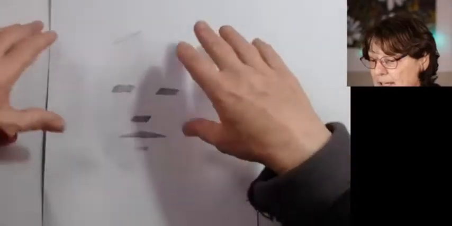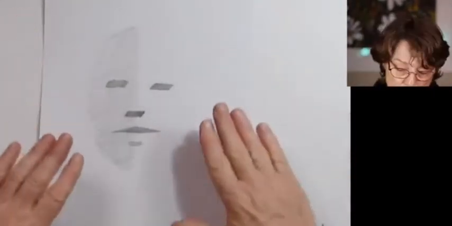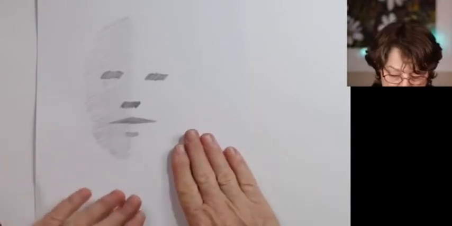Okay, how do you get things looking more three-dimensional? The first thing that I wanted to reference, and I'm going to swap my cameras over so that you can see what I've got on my desk in front of me. There you go. What I want to reference is this face that I sent out.